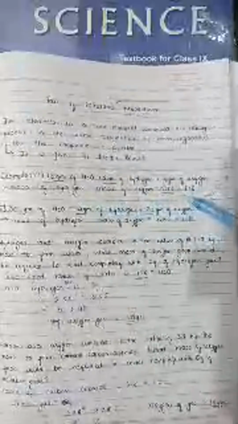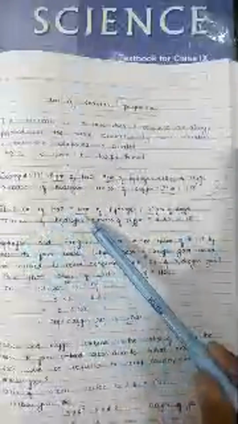Next we will see the law of constant proportion. The elements in a pure chemical compound are always present in the same proportion by mass, regardless of the source. This is given by Proust. Let's see an example. 18 gram of H2O is equal to 2 gram of hydrogen plus 16 gram of oxygen. So mass of hydrogen to mass of oxygen is 2 to 16, which is equal to 1 to 8. Next, 36 gram of H2O is equal to 4 gram of hydrogen plus 32 gram of oxygen.